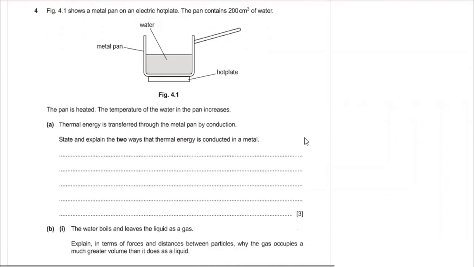Number 4, figure 4.1 shows a metal pan on an electric hot plate. The pan contains 200 cubic centimeters of water. So we have the diagram there. The pan is heated. The temperature of the water in the pan increases. The thermal energy is transferred through the metal pan by conduction. State and explain 2 ways that thermal energy is conducted in metal.